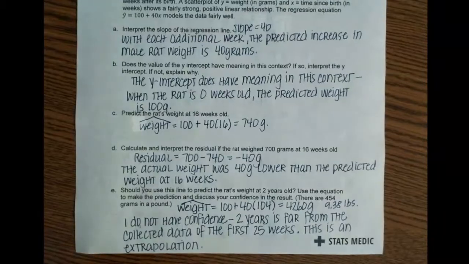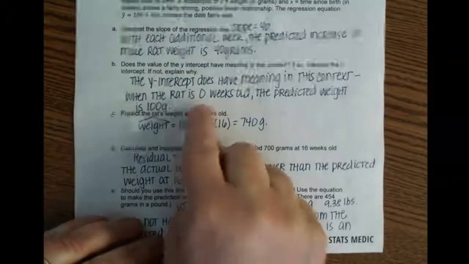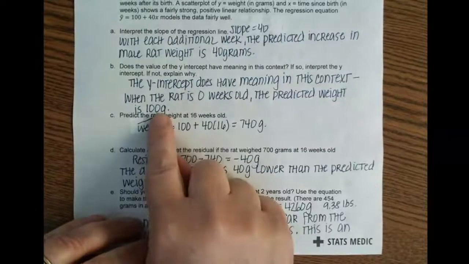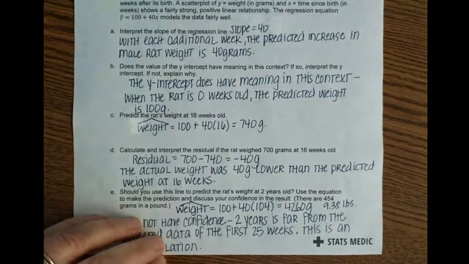All right, here are your answers. To interpret your slope, the slope was 40. With each additional week, the predicted increase in male rat weight is 40 grams. Part B, does the value of the y-intercept have meaning in this context? It does not. Well, no, it does. Because we did measure around when the rat was 0 weeks old, and so the predicted weight at 0 weeks is 100 grams.